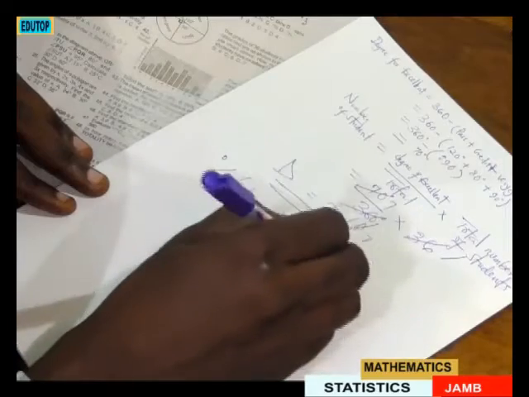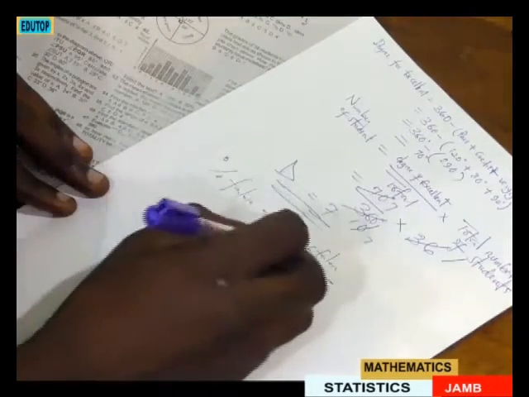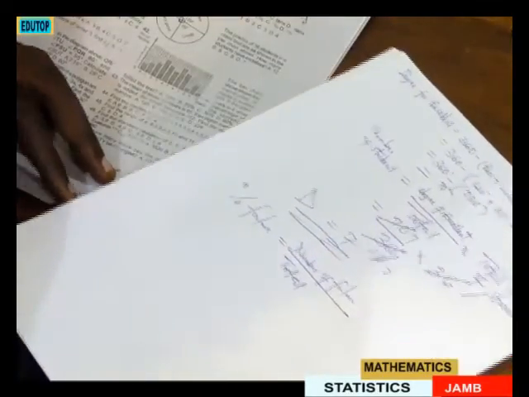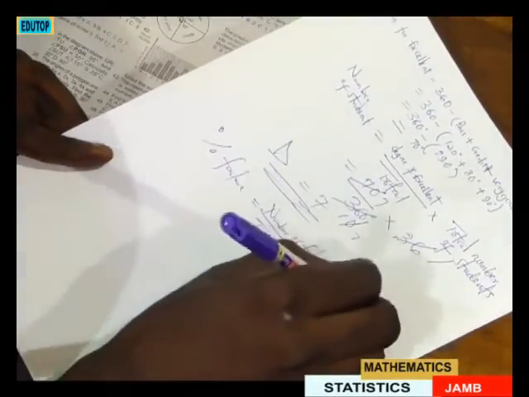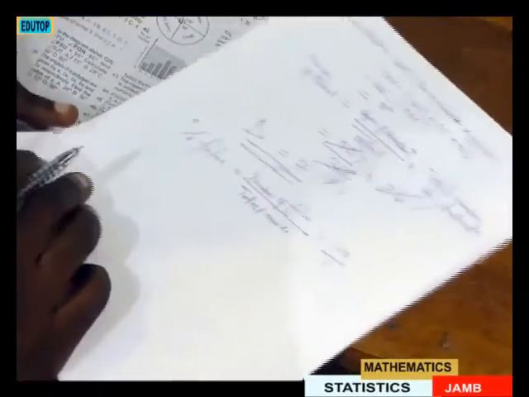Percentage failure will be number of students that fail, number of failure over total, that's over total students, times 100 over 1. That's the formula for calculating percentage failure.